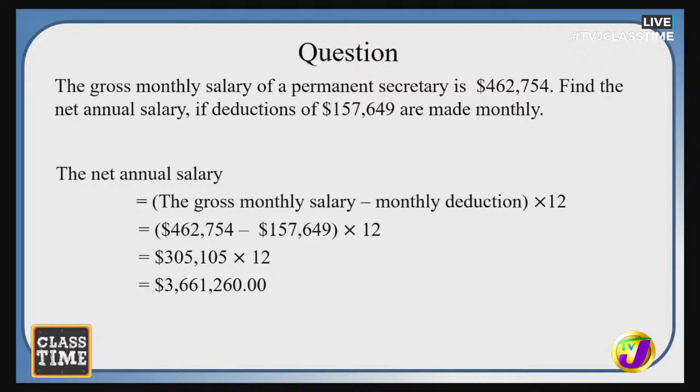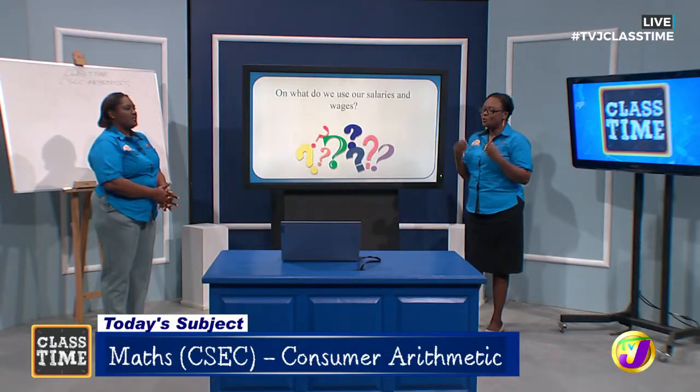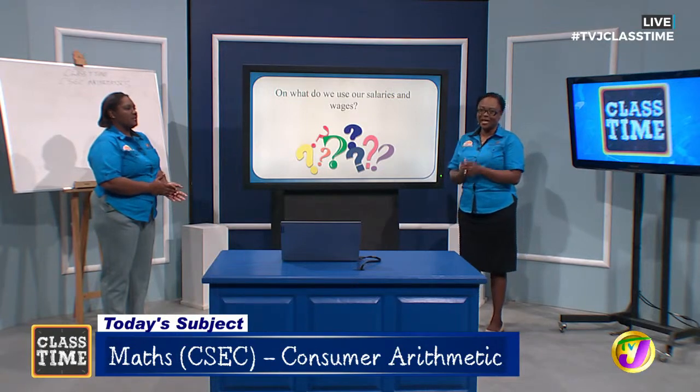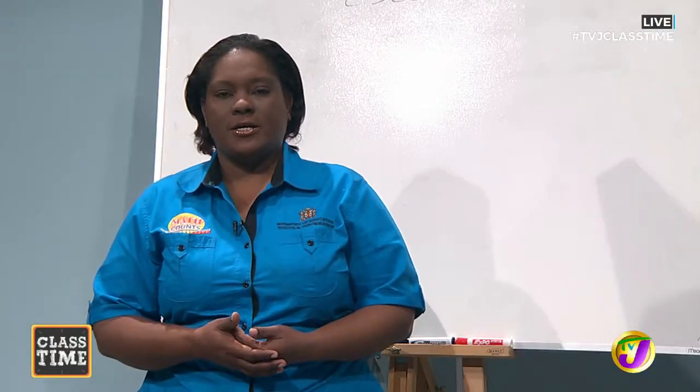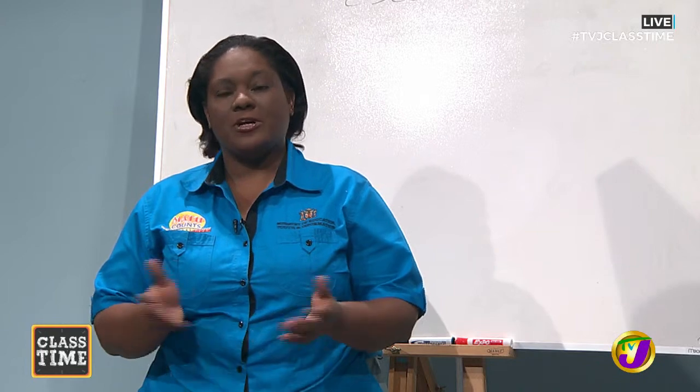Yes. So we've looked at basic calculations for our salaries and the deductions. And so my question to you is, on what do we use our salaries and wages after they've taken out our deductions? What do we use that money to do? All right. We use that money to supply our needs. We use that money to take care of our expenses for the month.